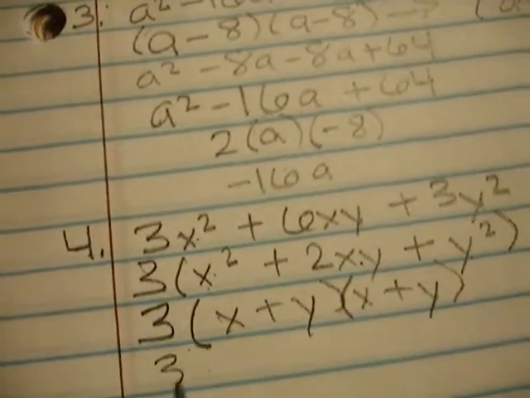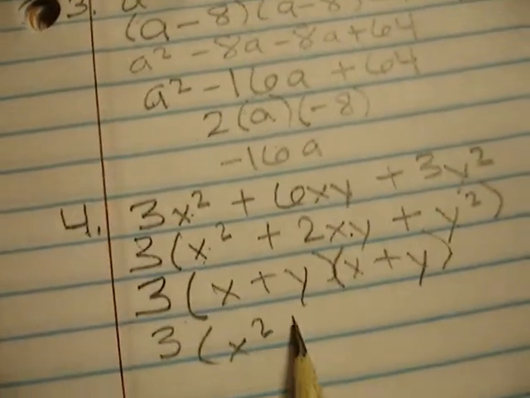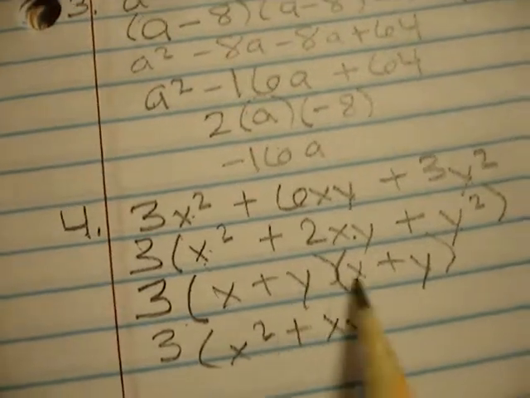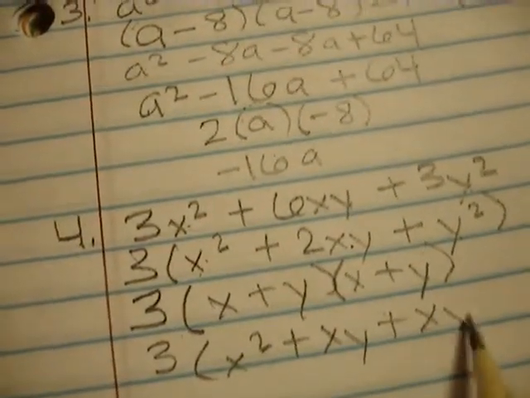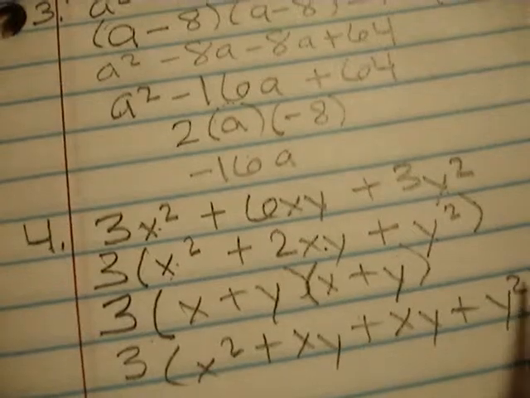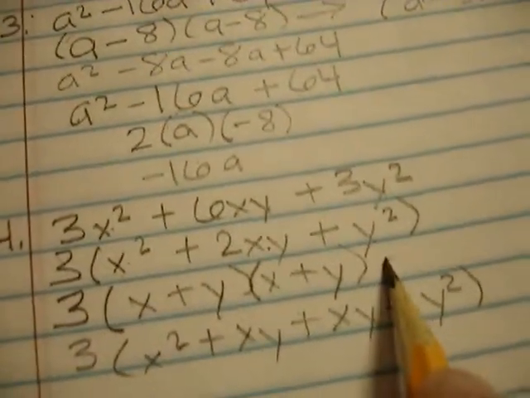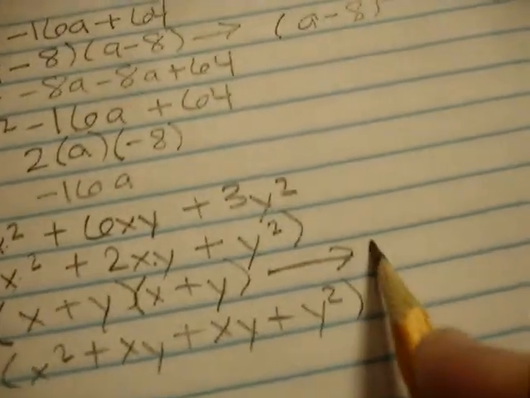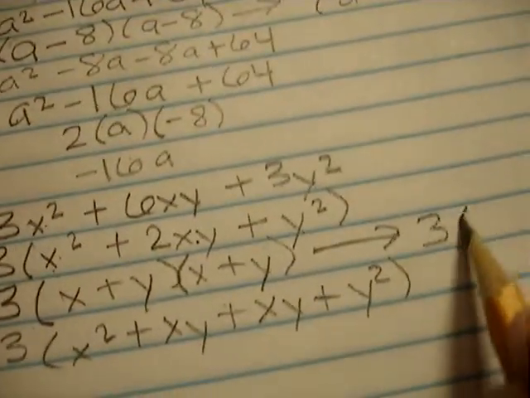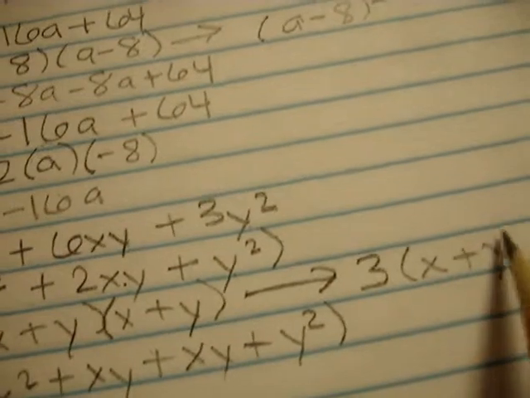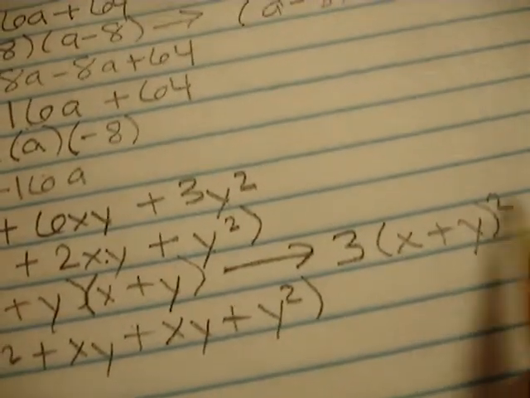Check my work. 3 times x squared plus xy plus another xy plus y squared. And that is going to come to x squared plus 2xy plus y squared. So this way was the right way to factor it. Let's write it out the simple way. 3 times x plus y squared.